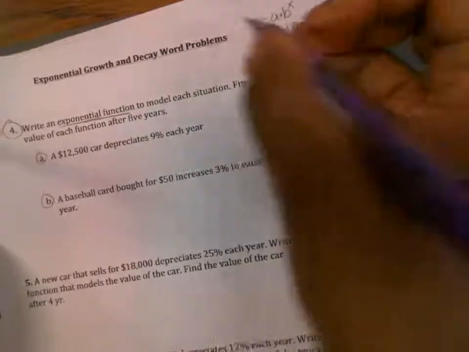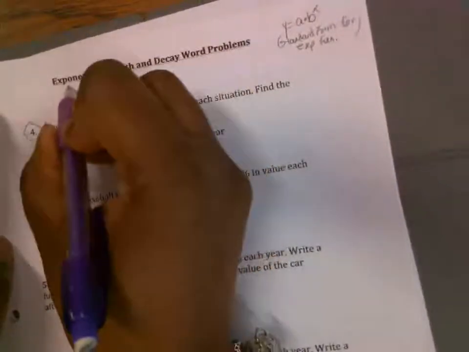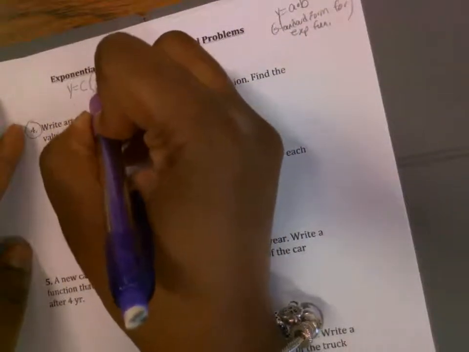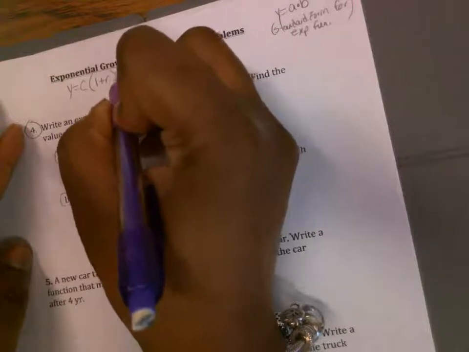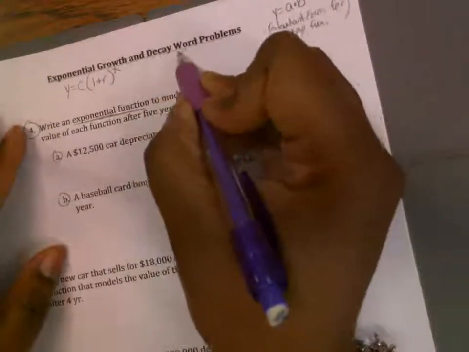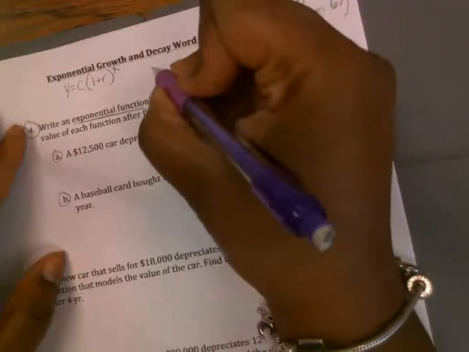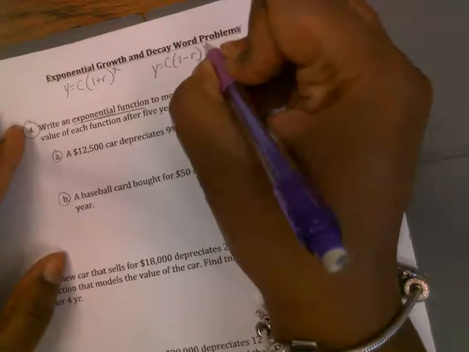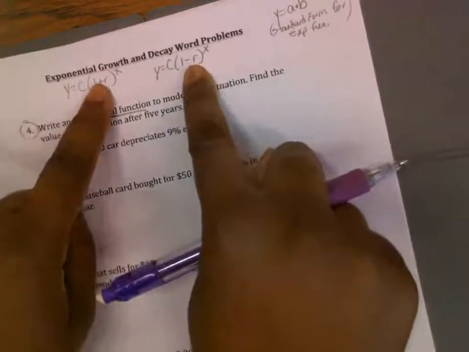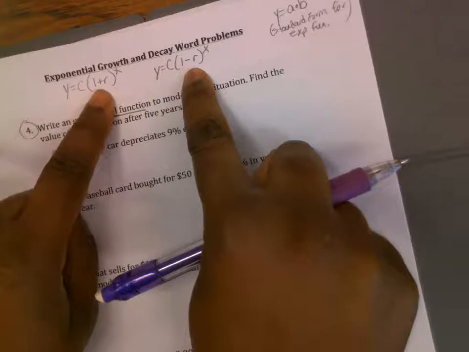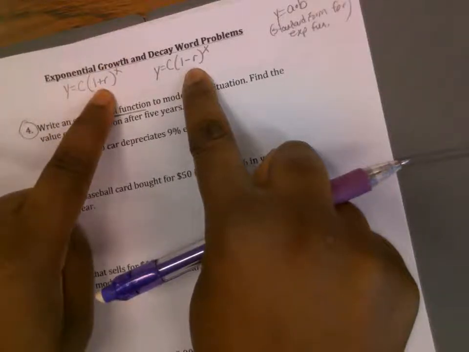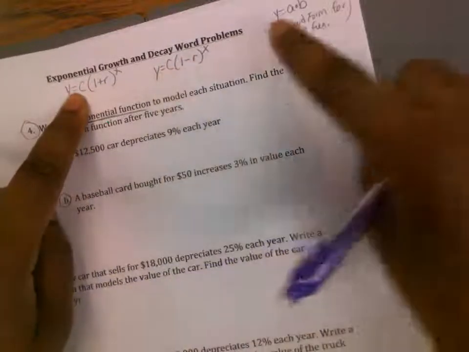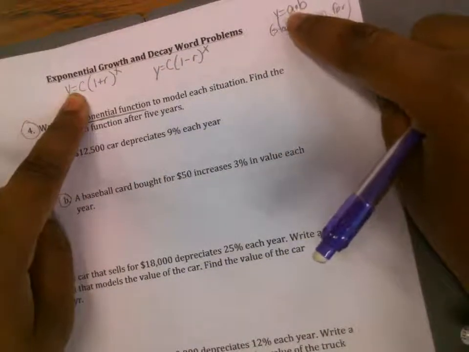For growth, the exponential growth formula is y equals c times (1 plus r) to the x or t power. The exponential decay formula is y equals c times (1 minus r) to the x power. The only difference in these two formulas is that growth is 1 plus r and decay is 1 minus r. The c is the same thing as a here, the starting amount.